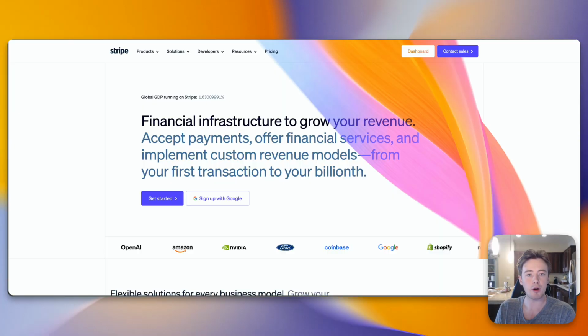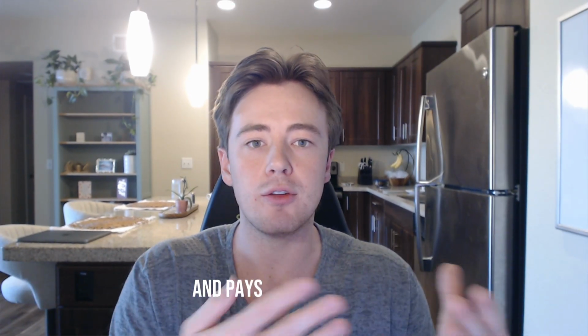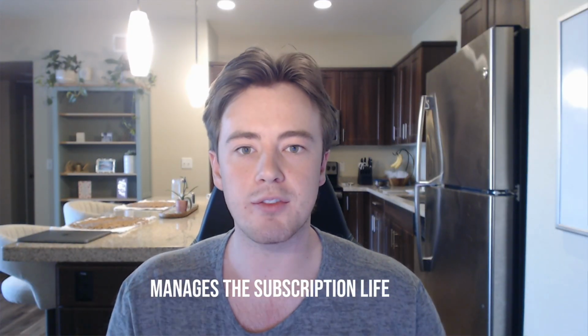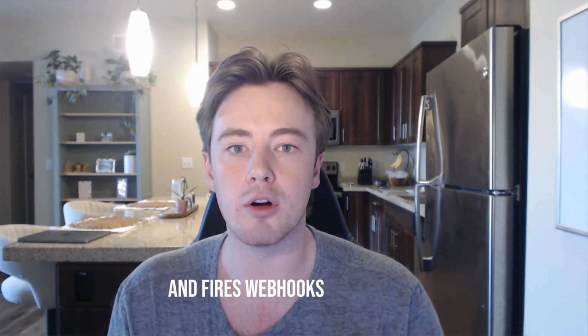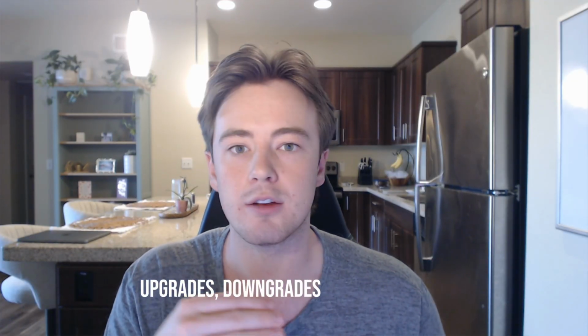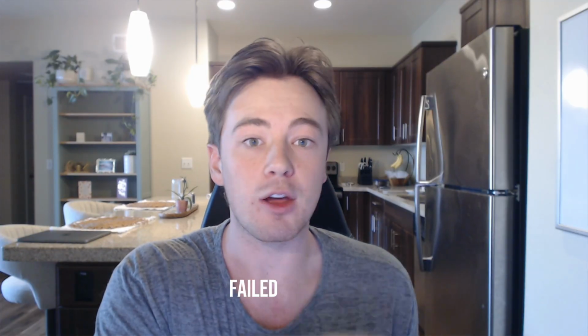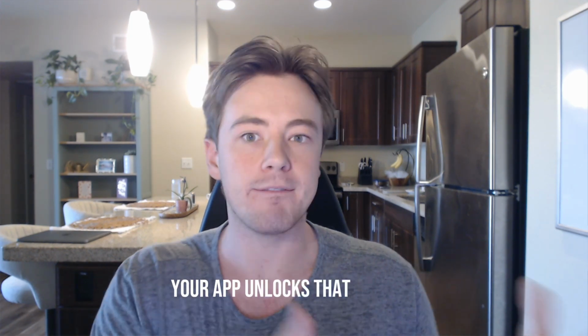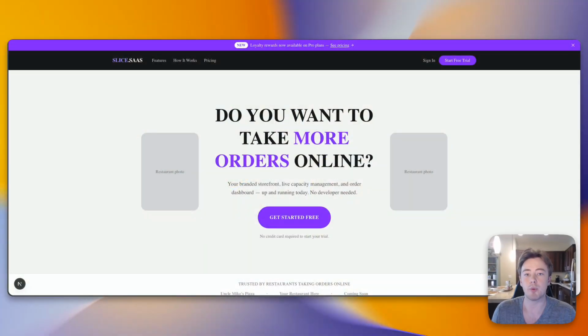Stripe handles subscriptions, recurring billing, free trials, plan tiers, everything. When someone signs up for your SaaS and pays you $20 a month, Stripe processes that payment, manages the subscription lifecycle, and fires webhooks at your app when anything changes: upgrades, downgrades, cancellations, failed payments. Stripe tells your app the payment went through. Your app unlocks that feature. That's it. I've already wired this up.